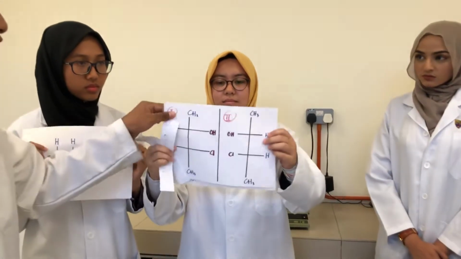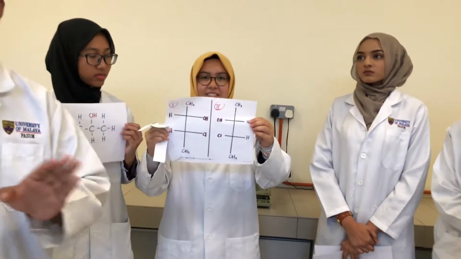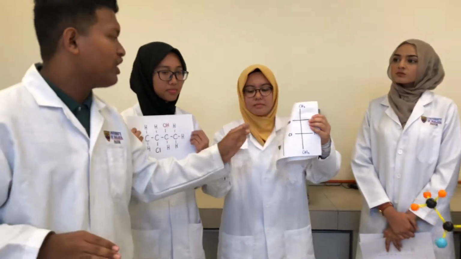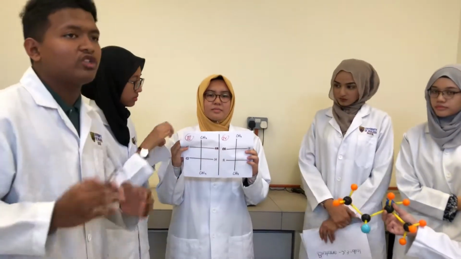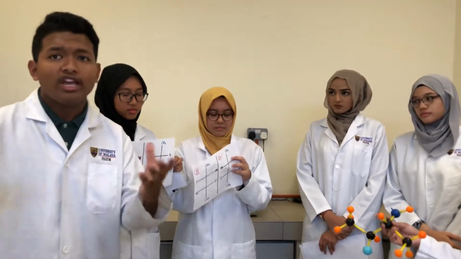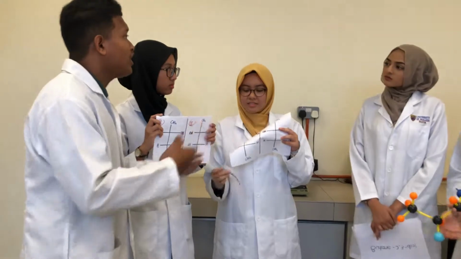The first one and the second one are mirror images of each other, and they are also non-superimposable to each other. When they are non-superimposable and also mirror images of each other, they are called enantiomers. That explains the first and second. For the third one and the fourth one, they are also mirror images of each other, so we call this enantiomers too. So what do we mean by diastereomers? One of my friends, can you explain how the diastereomers work?